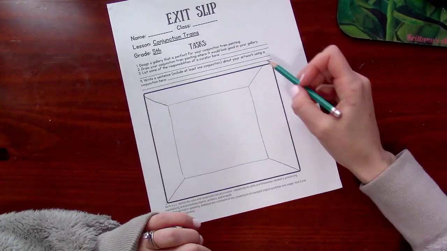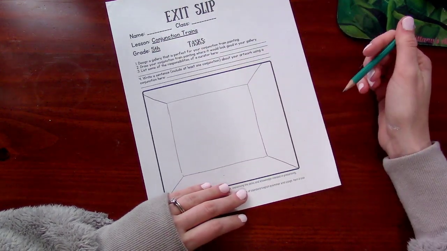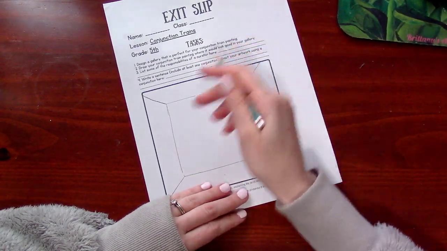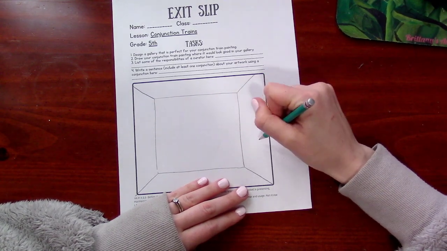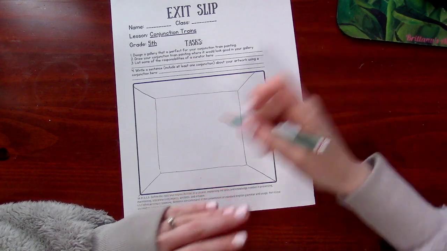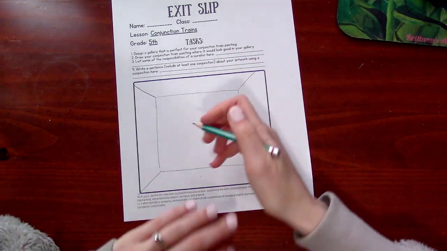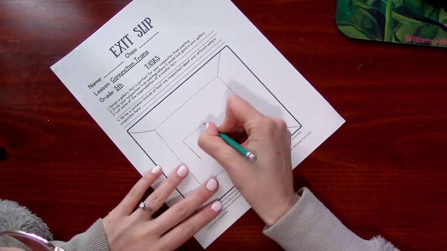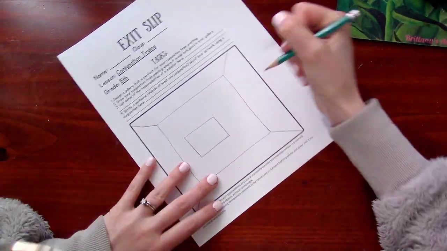Now we have done step 1. We did a gallery that's perfect for our conjunction train painting. And now we're going to draw our conjunction train painting where it would look good in our gallery. So we can add it on the side here, on the back wall, over here, wherever you want to put this drawing of your conjunction train painting. So I think I'll go ahead and put it on the back wall. So wherever you're going to put yours, you'll of course draw a rectangle because our paper was rectangle for this.